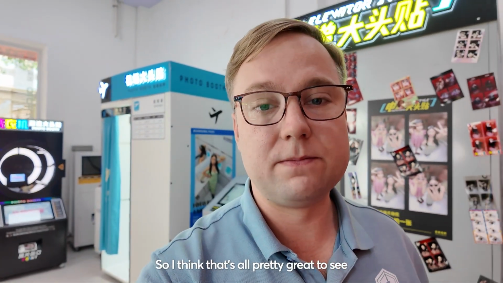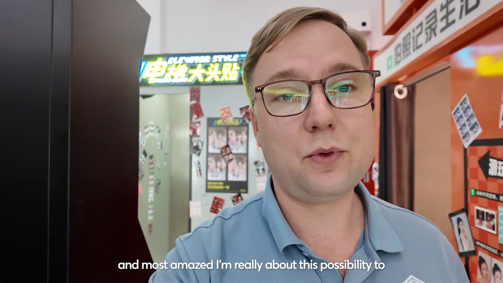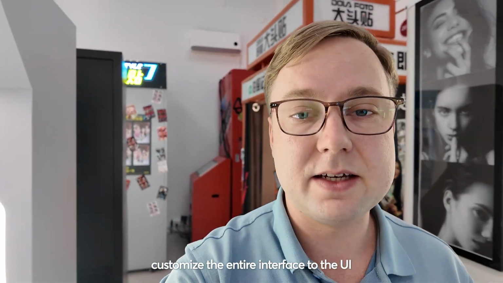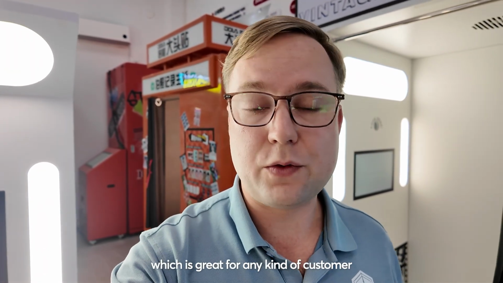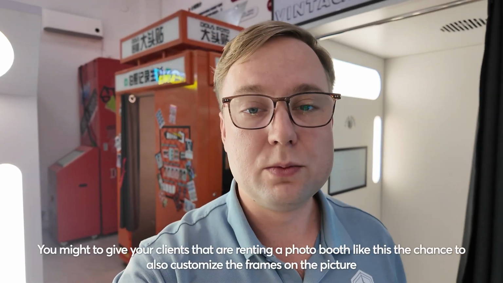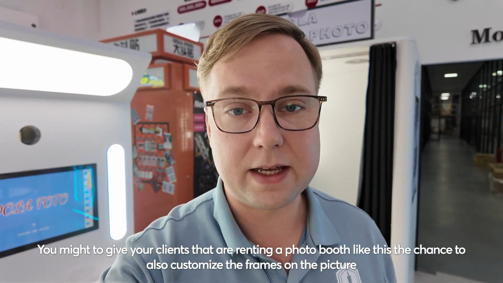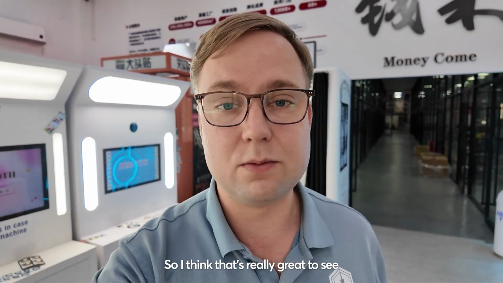I think that's all pretty great to see, and I'm most amazed by this possibility to customize the entire interface, the UI, which is great for any kind of customer, right? Because you might want to show your branding, and you might want to give your clients that are renting a photo booth like this the chance to also customize the frames on the pictures. I think that's really great to see.